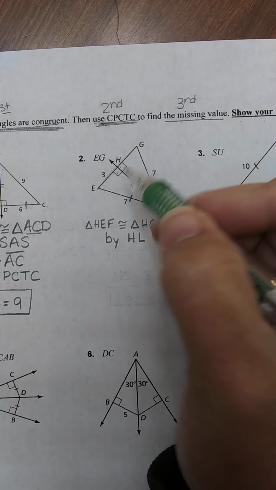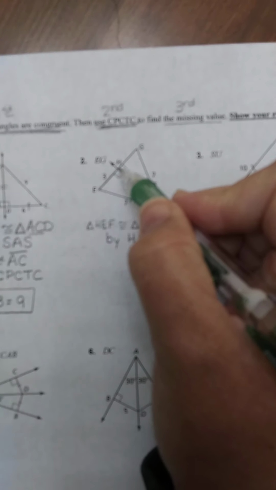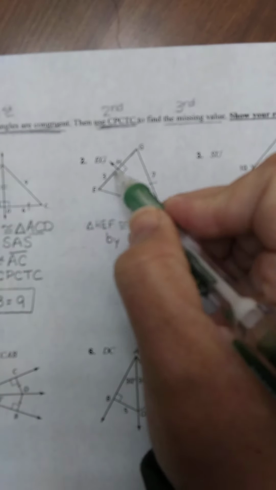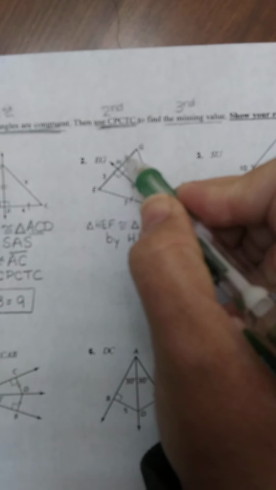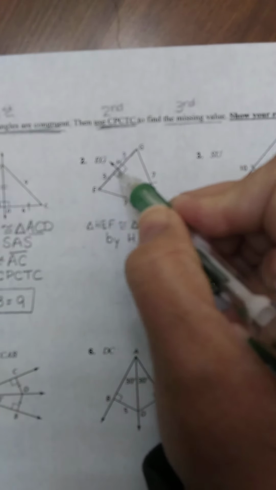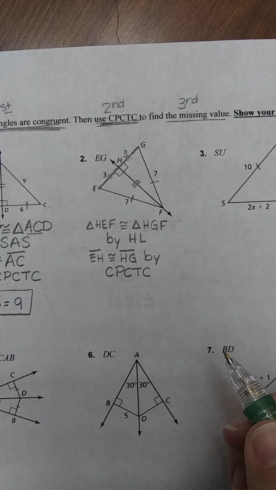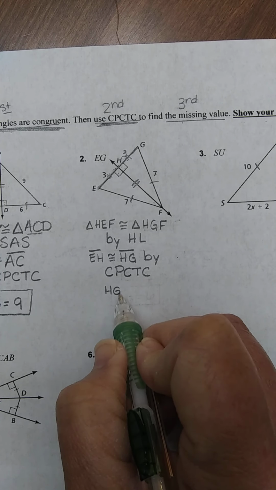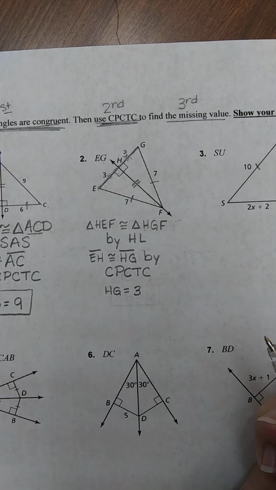The question itself asks for the length of EG, which is this entire distance. So I know EH is 3, which means HG will also be 3, because those are going to be corresponding parts. So I need to list that. So EH, which if you look at it for me is the first 2 letters, so HG, first 2 letters. Remember, they should be in the same placements. So those 2 are congruent by corresponding parts of congruent triangles are congruent. That in and of itself tells me that HG has a length of 3.